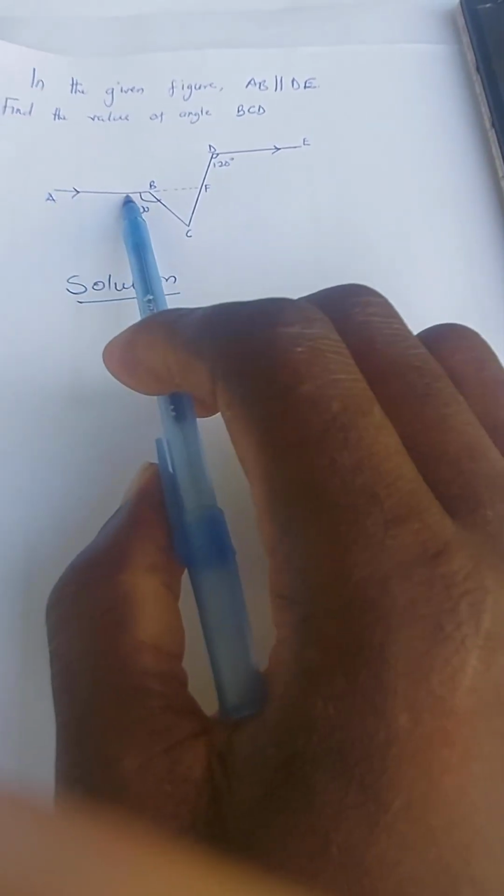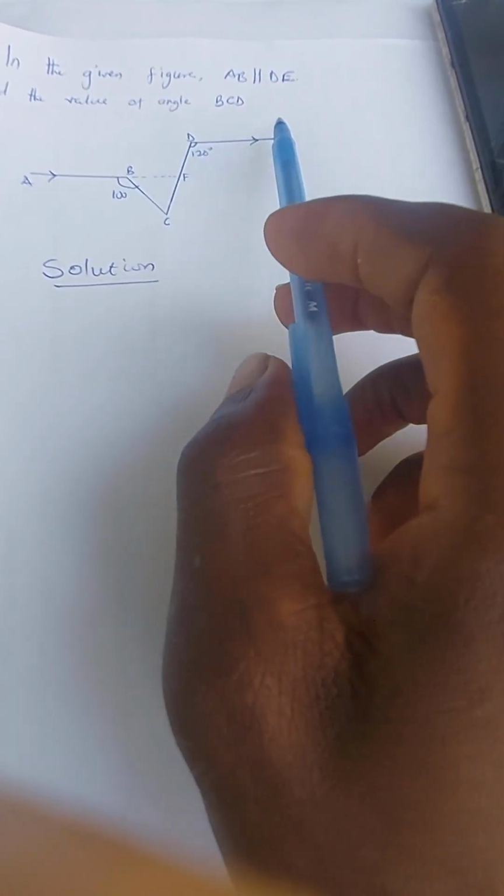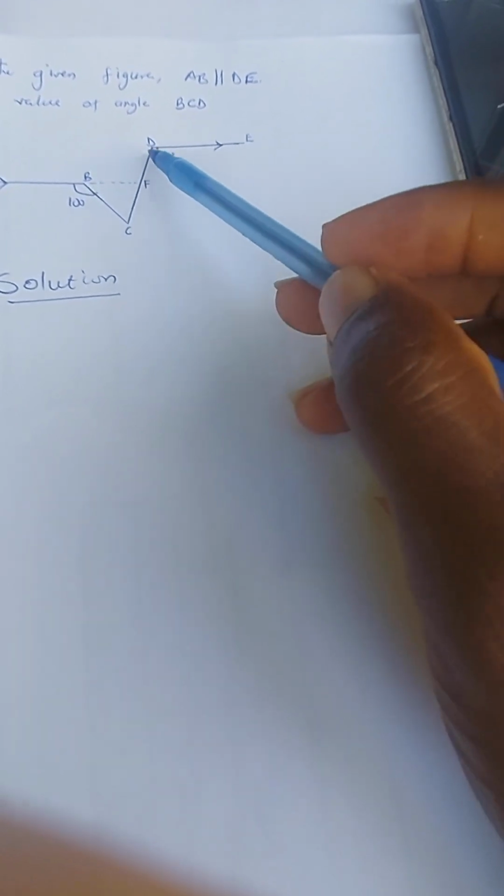Now, since line AB is parallel to line DE, we will consider DF as the transversal to the parallel lines.